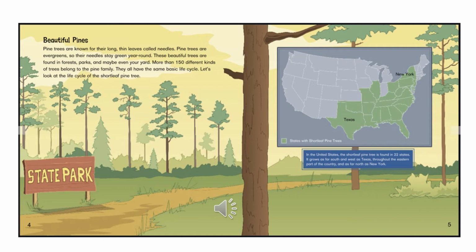In the United States, the shortleaf pine tree is found in 22 states. It grows as far south and west as Texas, throughout the eastern part of the country, and as far north as New York. So yeah, even that caption gave me a little bit more information because now I know it's only going to go as far up as New York. I know it's only going to go as far west as Texas, right? And I know from looking at the map that there are states where you're not going to be able to find shortleaf pine trees. So will you be able to find these in Florida? Take a guess. Look at the visual.